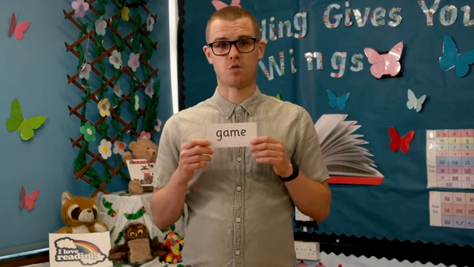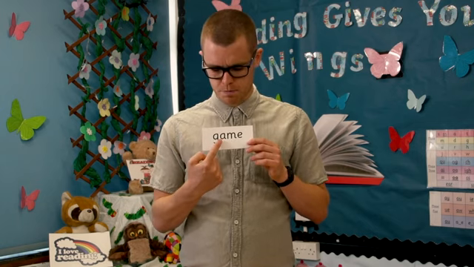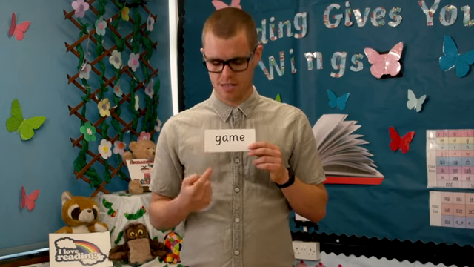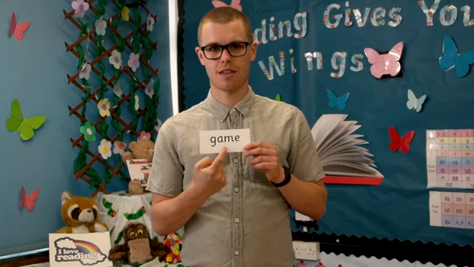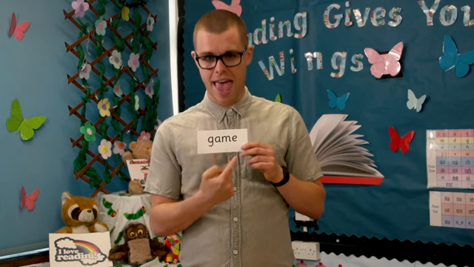Here is another word. Can you spot the digraph? That's right, the digraph is the split vowel digraph A. Read each sound, then blend. G-A-M. Game. It's fun to play a game of hide and seek. Do you like to play that game?